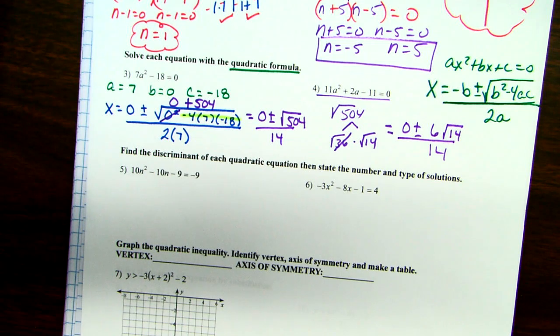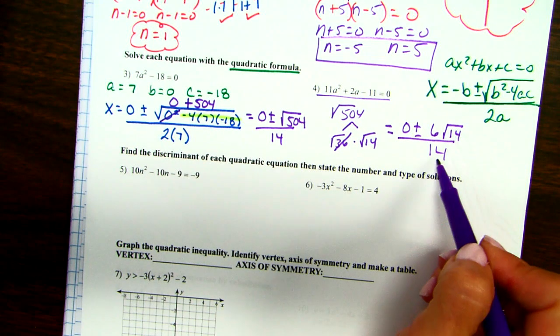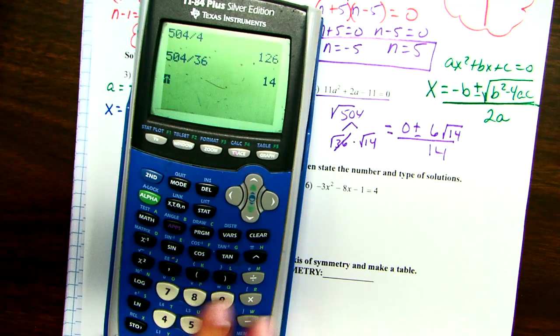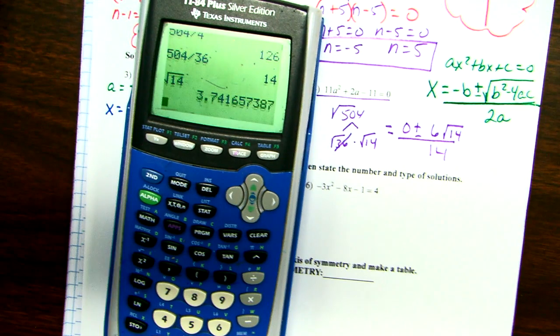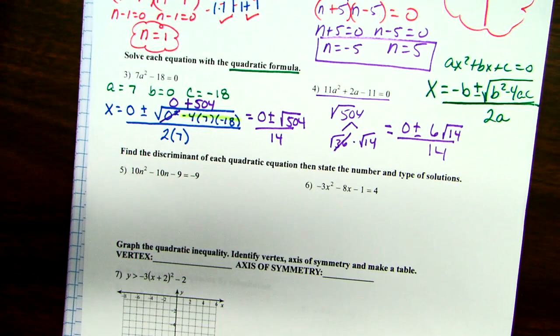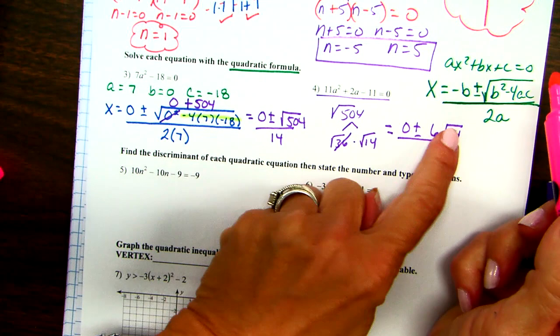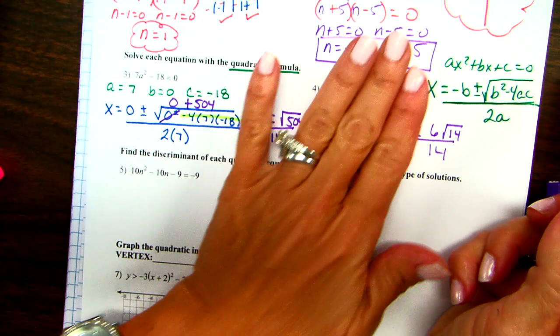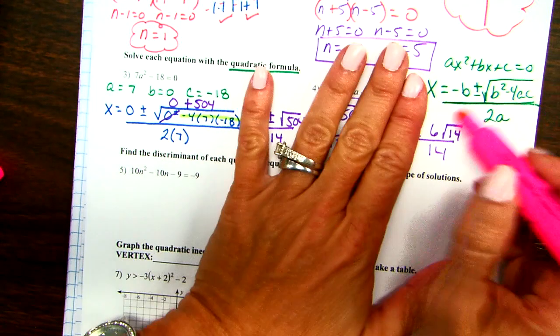Be careful, right here, you can't cancel these 14s. That's not a real 14 in the numerator. It's the square root of 14. The square root of 14 is 3.74. So that's what that is. So we don't touch that. But you can simplify the numbers out in front. If we do 0 plus or 0 minus, we don't really even need the 0. If you left it there, I wouldn't mark it wrong, but it's not necessary.